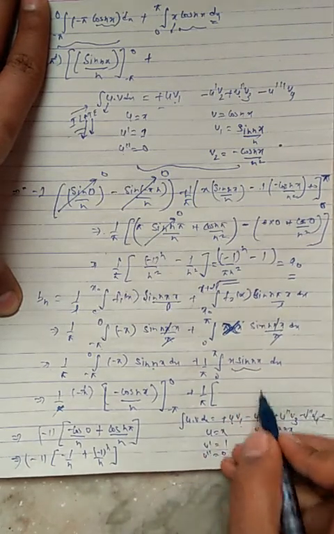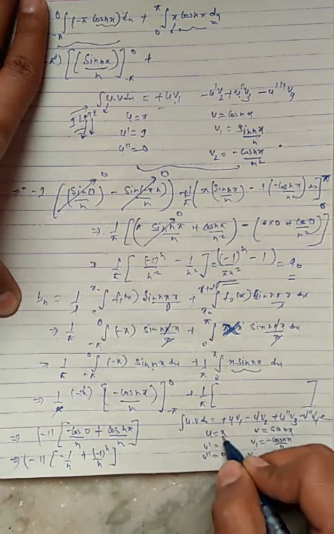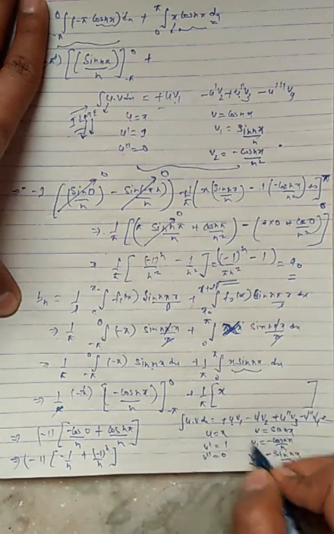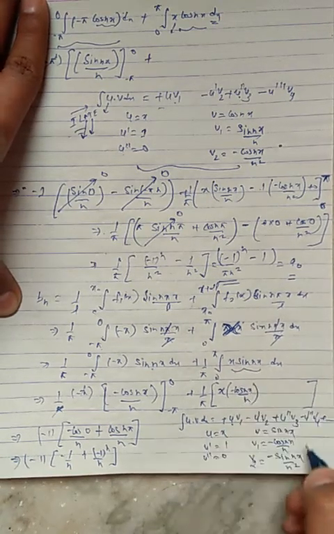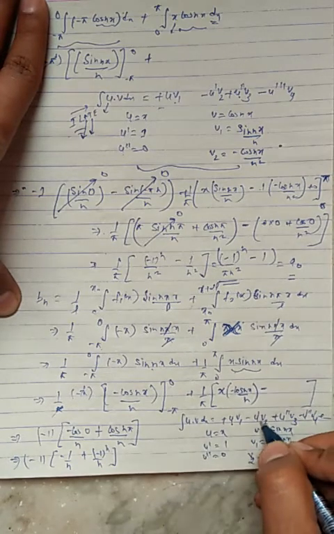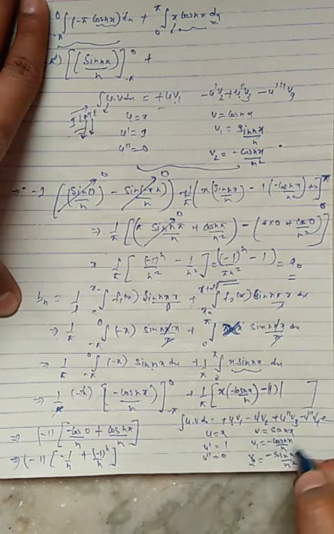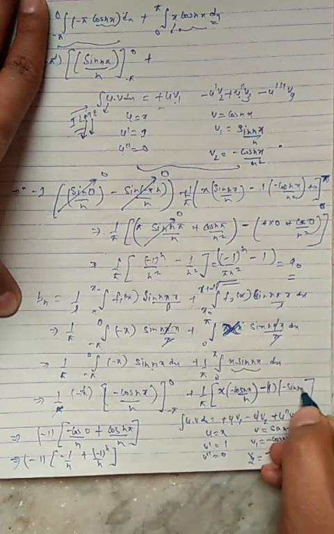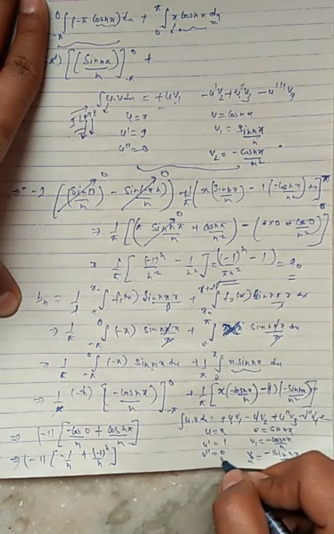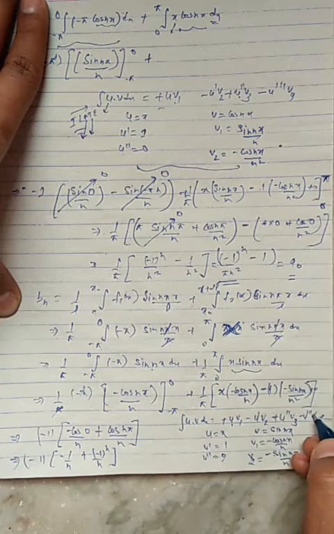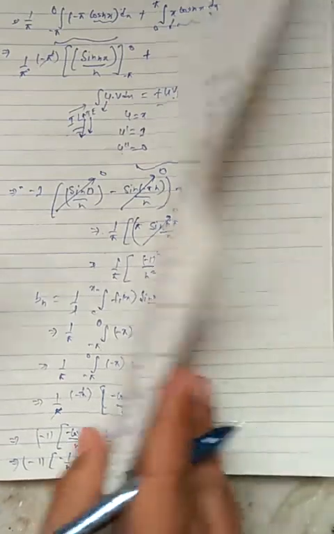Now solving it, u is x and v1 is minus cos of nx divided by n, minus u dash is 1 and v2 is minus sin nx divided by n square, plus 0, because u double dash is 0, limit is 0 to pi.